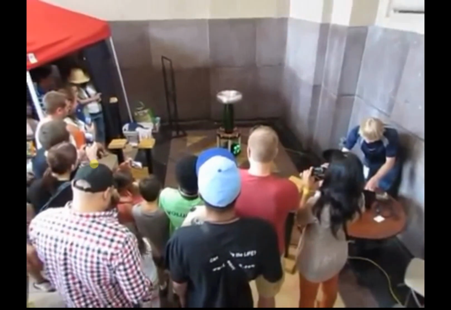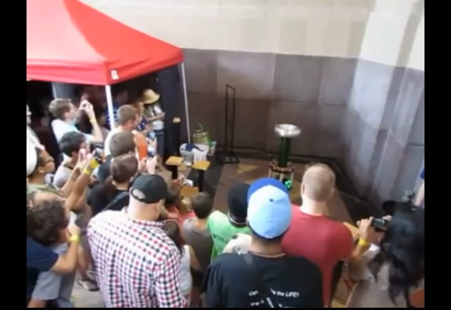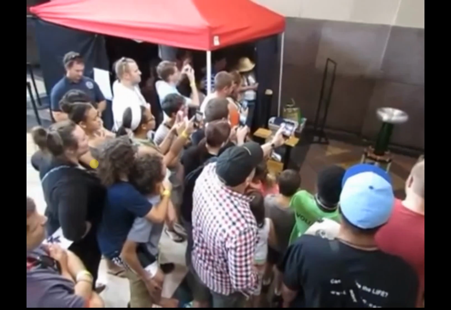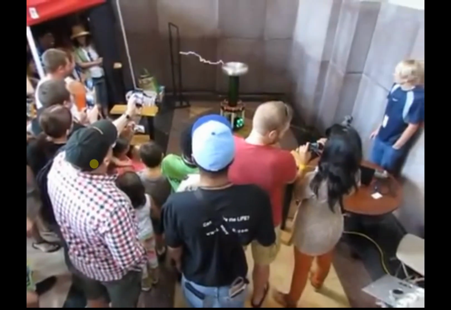I would not want to be in the way of that spark. That's about 1 meter long. That's about 3 million volts. Probably wouldn't kill you, might be enough to burn you. It would sure hurt an awful lot.